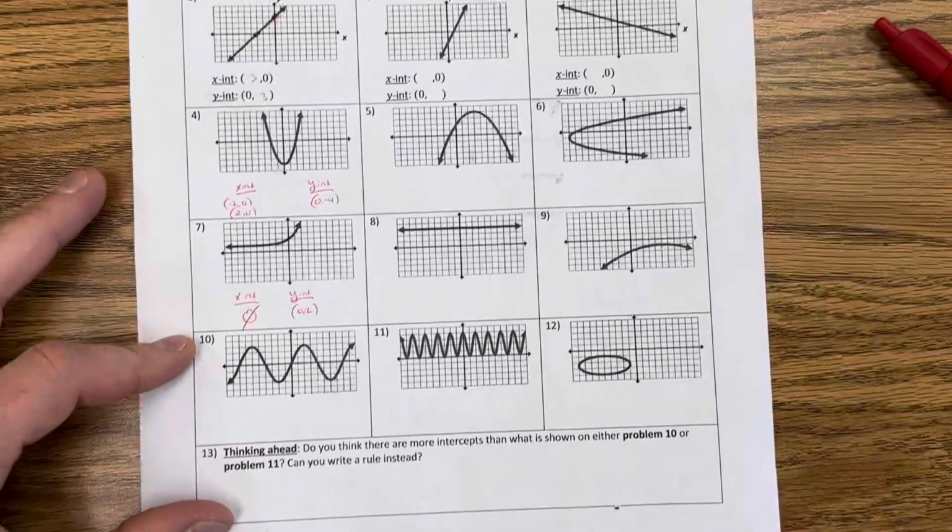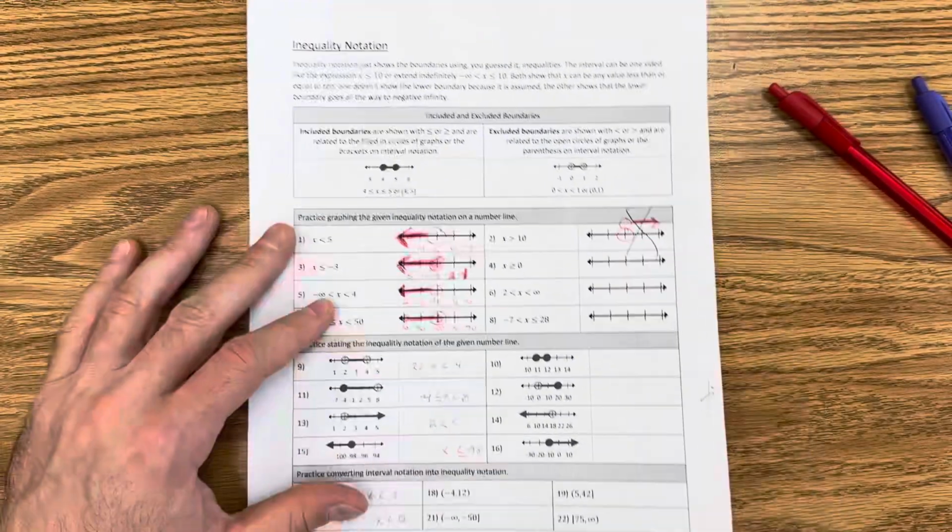But that's it. That's all we did today. We found x and y intercepts, and we did some interval notations.